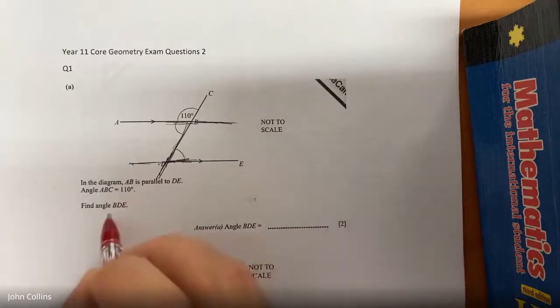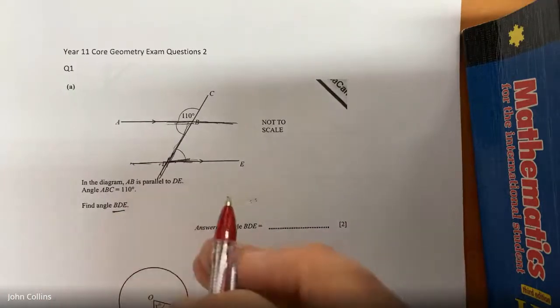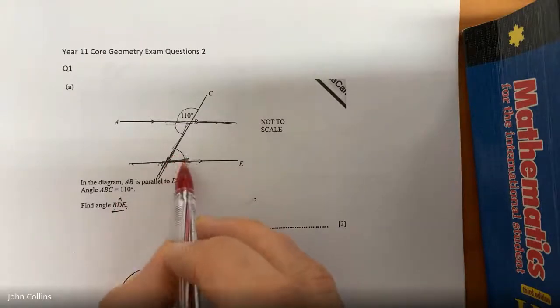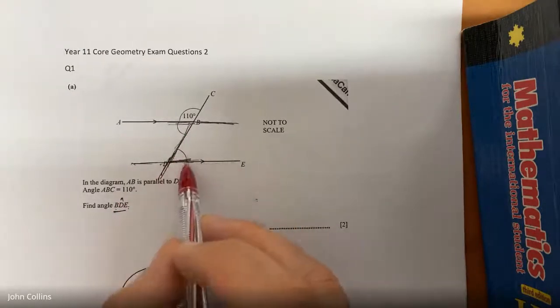If you're looking for angle BDE, remember that's the angle at D between B and E. So it's at D between B and E, so in the middle.